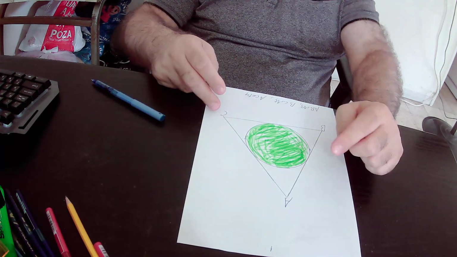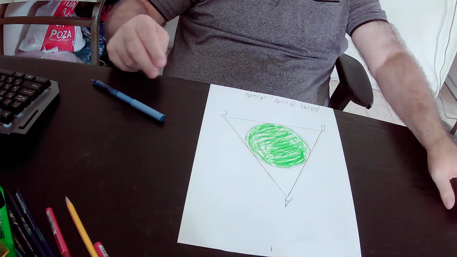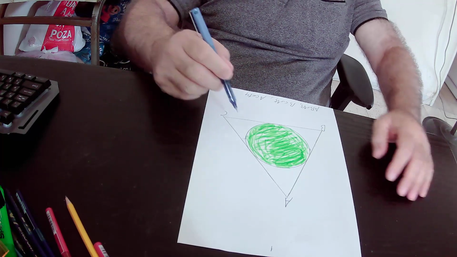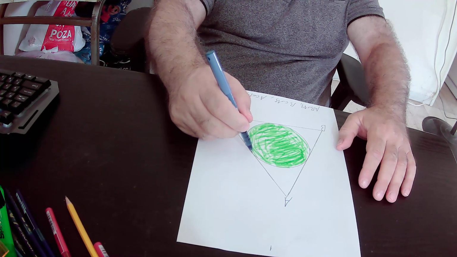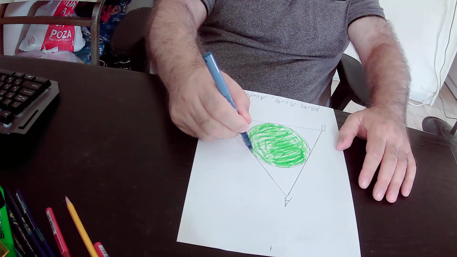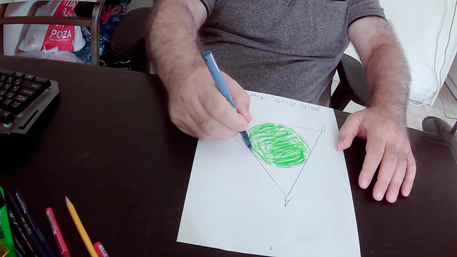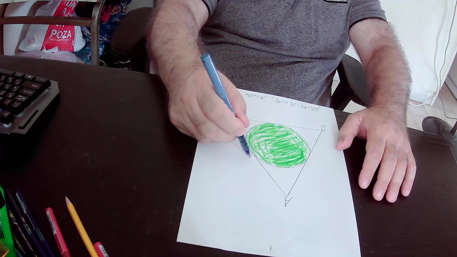Side AC of triangle ABC is tangent to the green circle at this point. We will define the point of tangency as point D.